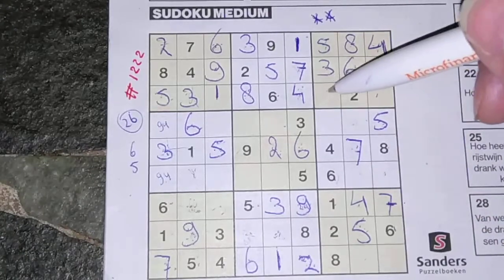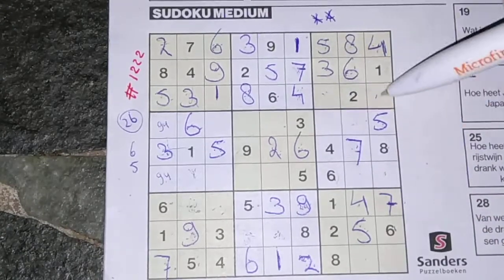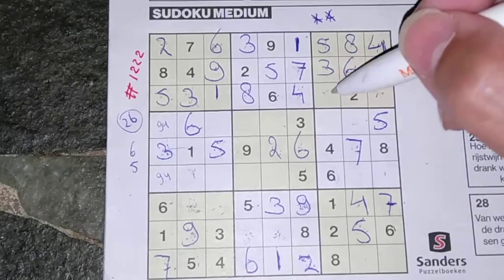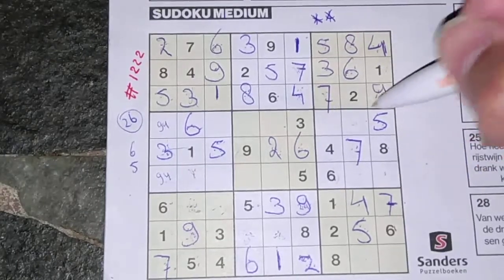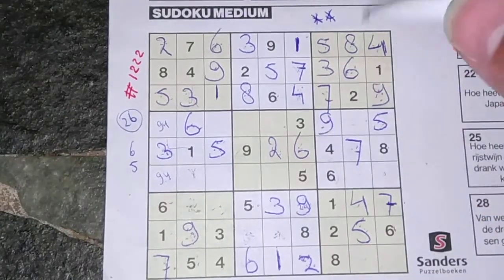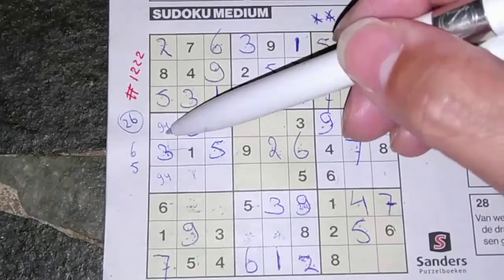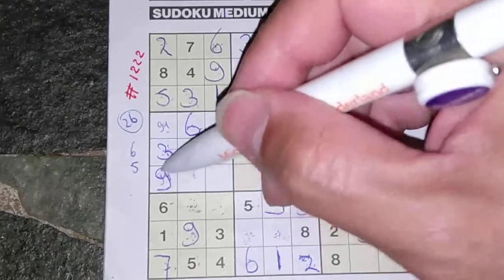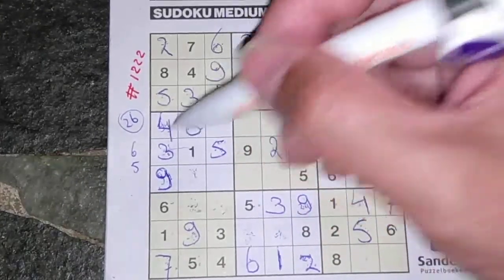2 boxes left in this big square, 7 and a 9. We have a 7 now. No 7 there. 7 should be here. And 9 goes there. 1 box left in this column for the number 9. Now we have a 9 here, so this cannot be a 9 anymore. This should be the 9 and this should be the 4.